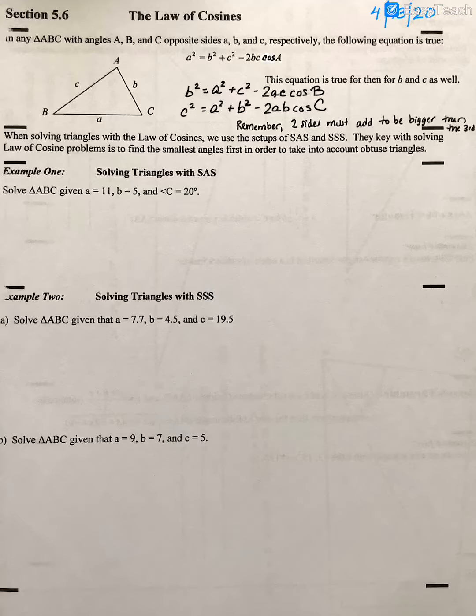Now, that's the equation that is written in your notes, but also notice it says this equation is true then for B and C as well. So I've written down the B and C equivalencies. b squared equals a squared plus c squared minus 2ac cosine B, and c squared equals a squared plus b squared minus 2ab cosine C.